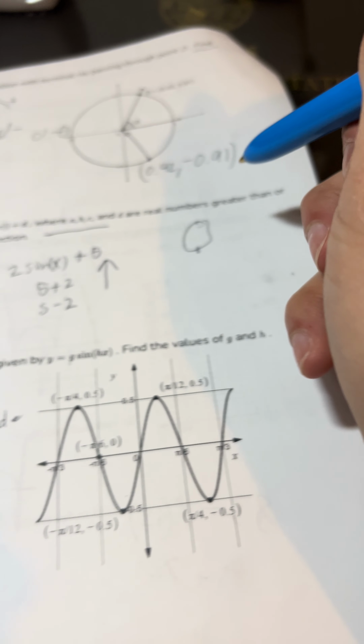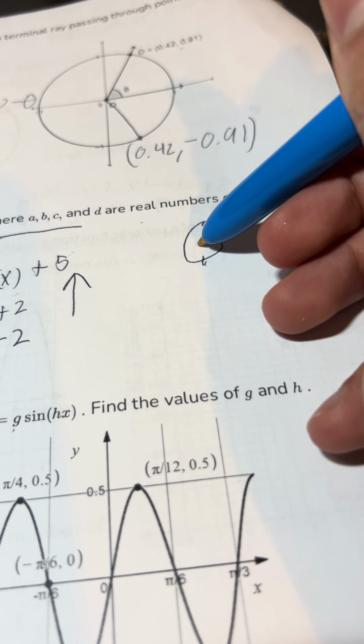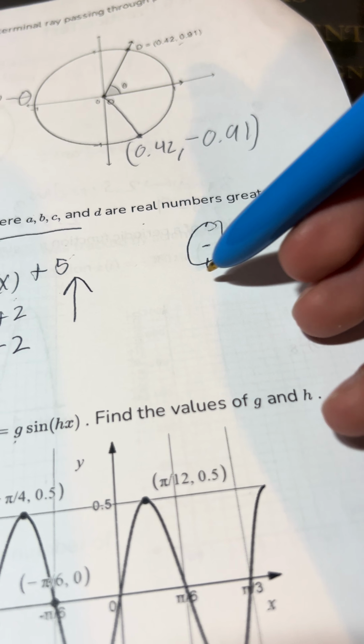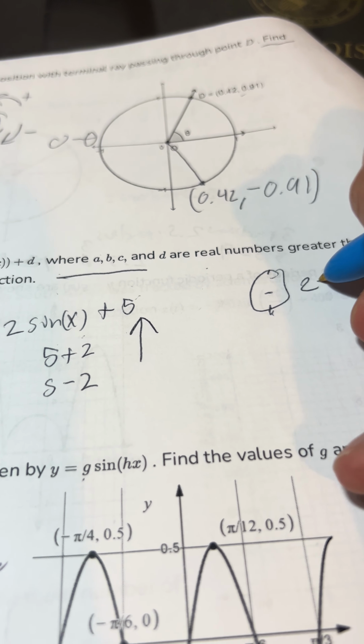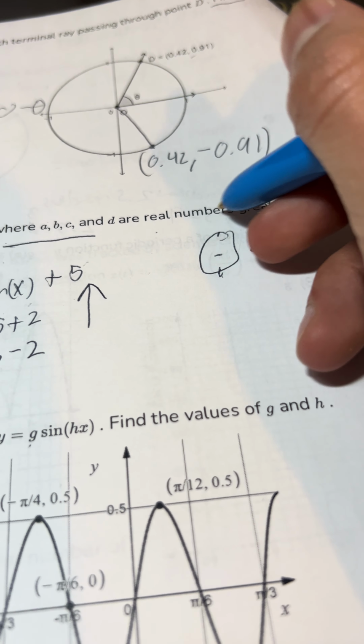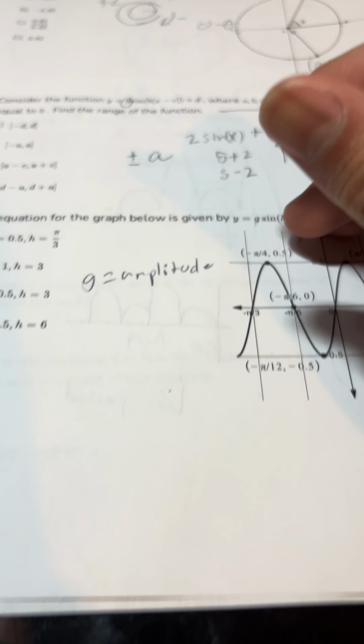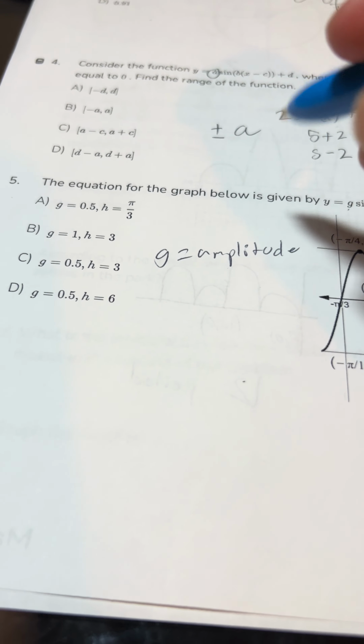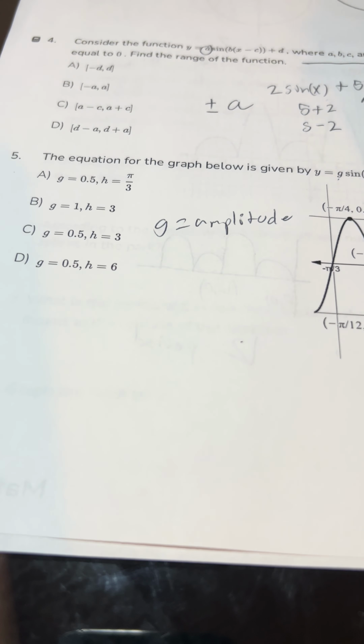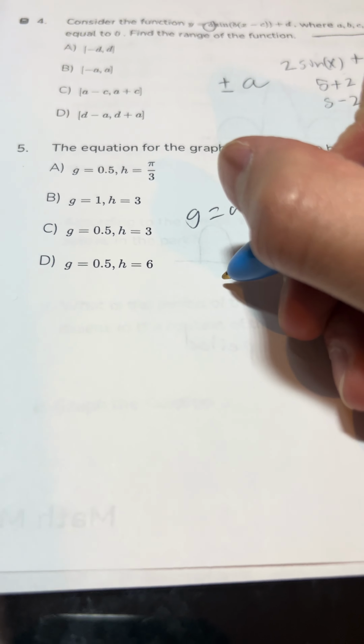So, on a standard circle, we know that one full rotation is 2 pi, or it would take 2 pi. When we have a horizontal stretch, that alters the 2 pi.